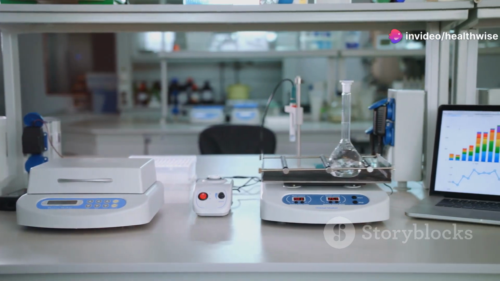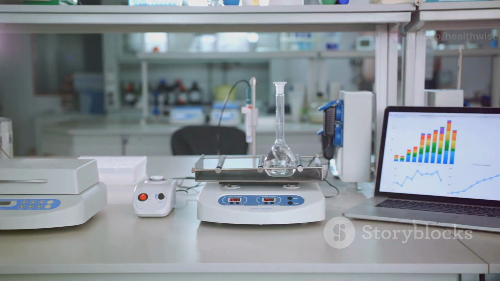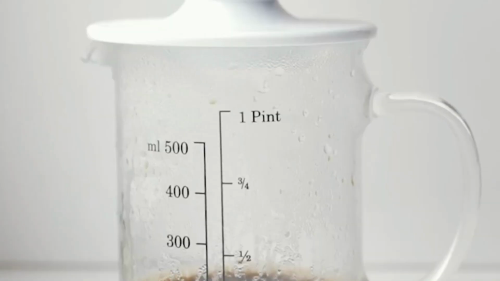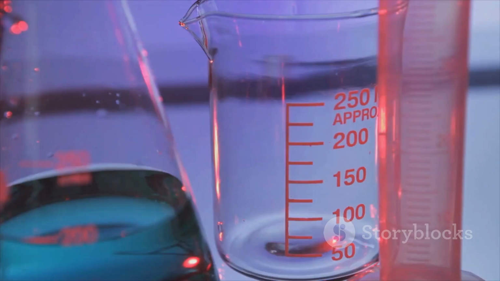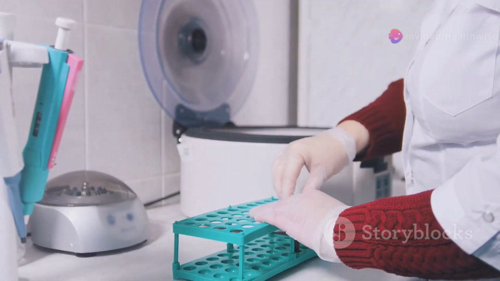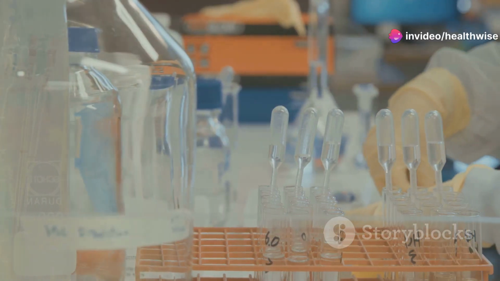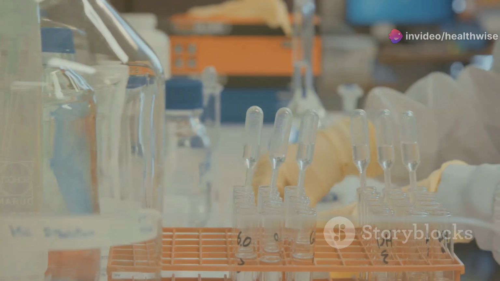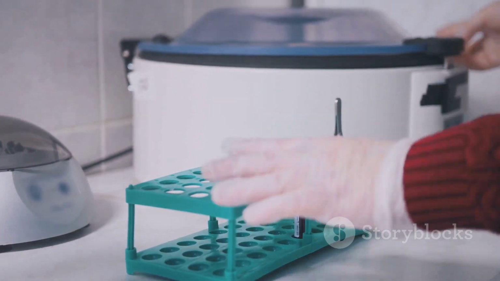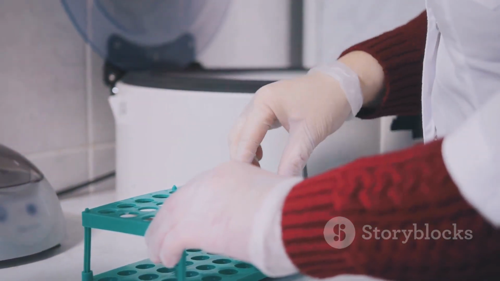Now let's talk about the main types of chromatography. First up, column chromatography. Here, the liquid passes through particles of solid packed in a tube. It's like pouring a liquid through a filter, but with much more precision. Next, we have thin layer chromatography, or TLC. This method is simple, rapid, and quite powerful for separating organic compounds.